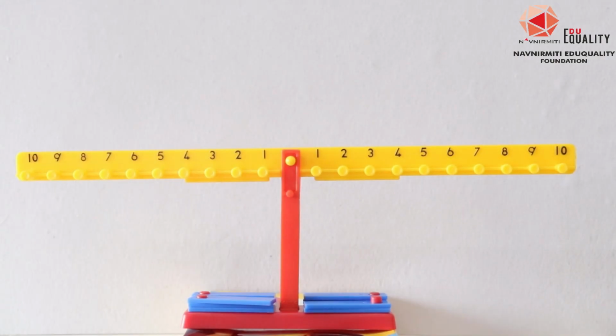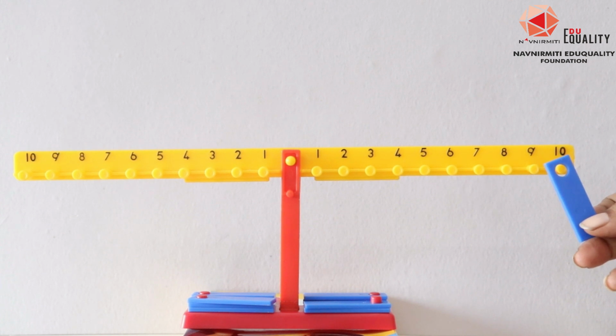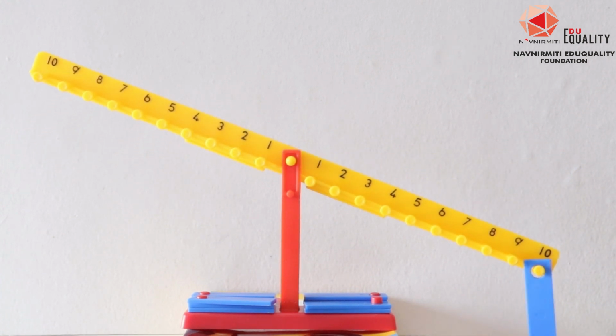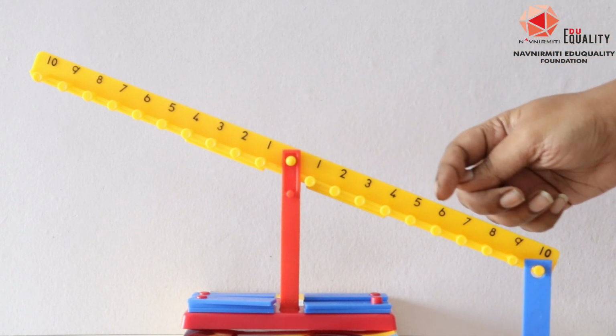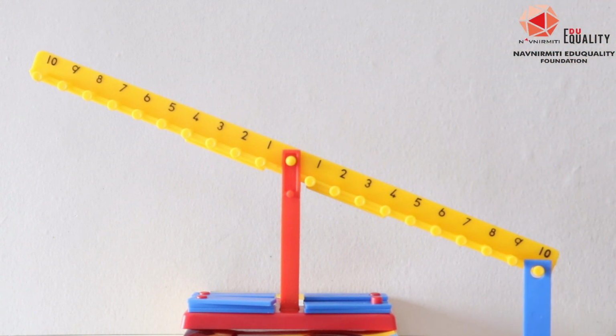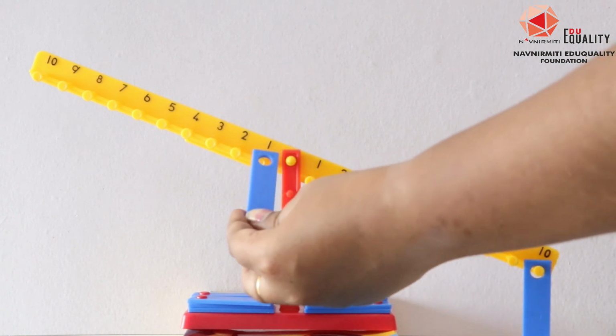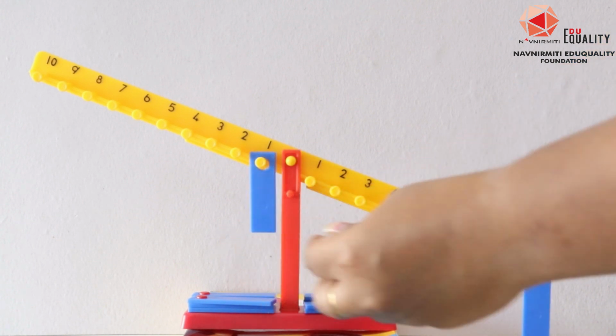Well, here is a weight strip. Let me place it on number 10 on the right arm. Observe that the right arm goes down. Now, in order to balance the right arm, I have to place another weight strip on the left arm. So let me put it on 1. Well, there is no change.